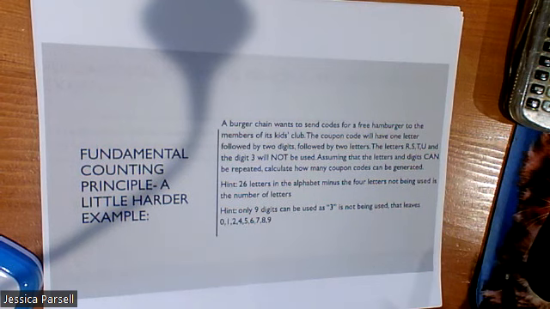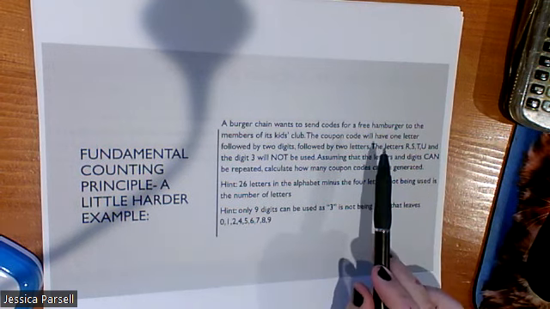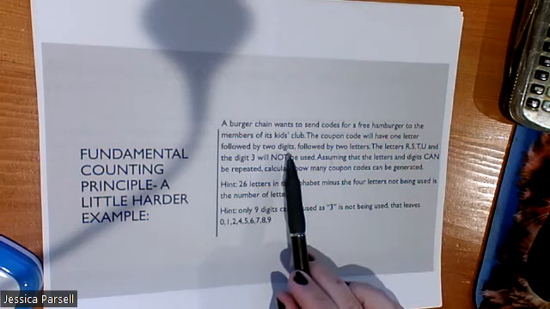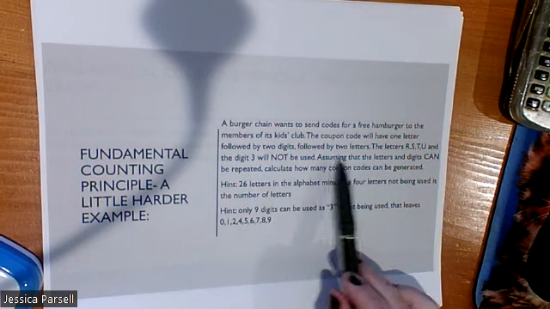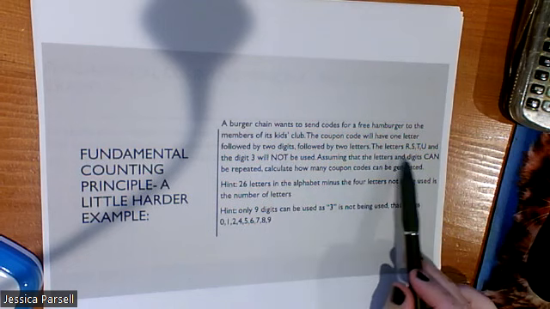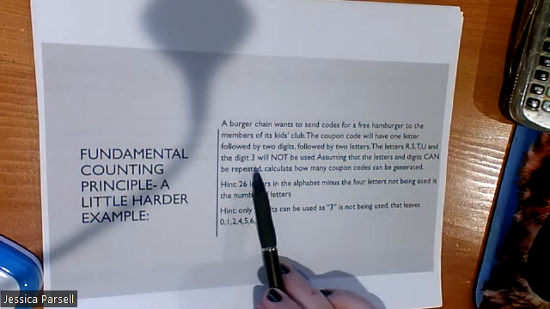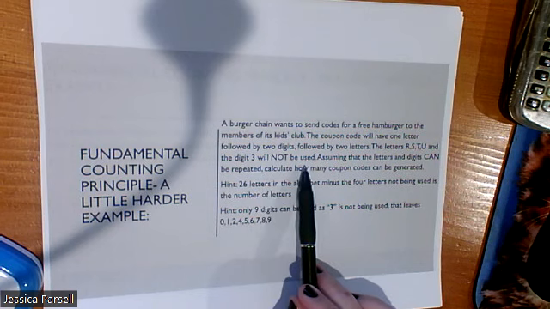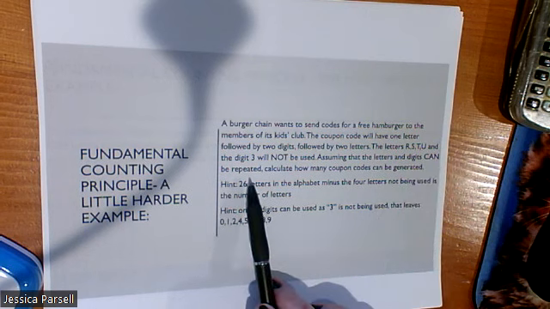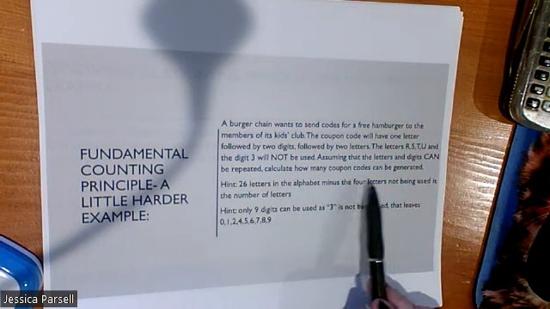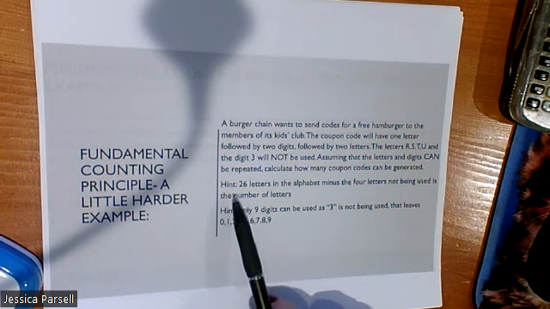A burger chain wants to send codes for a free hamburger to the members of its kids club. The coupon code will have 1 letter followed by 2 digits, followed by 2 letters. The letters R, S, T, U and the digit 3 will not be used. Okay, that's important information. Assuming that the letters and digits can be repeated, calculate how many coupon codes can be generated. There's a hint I put here for you.